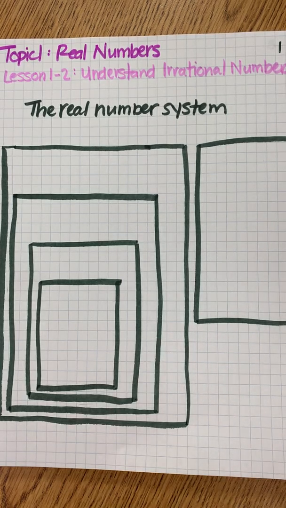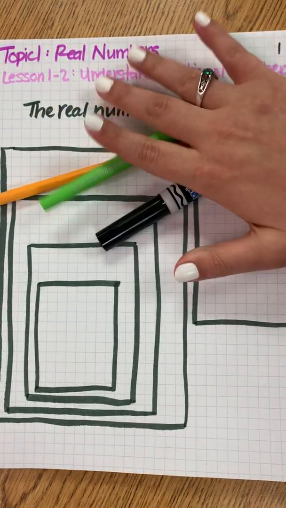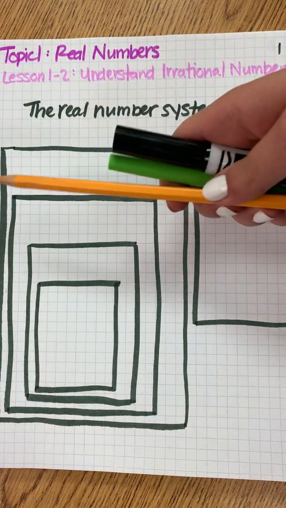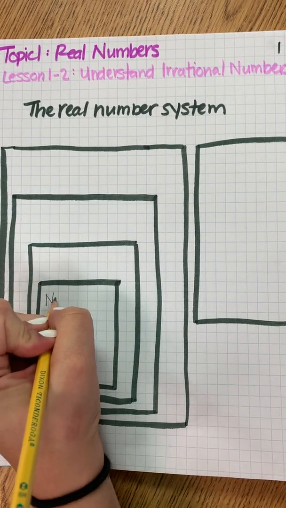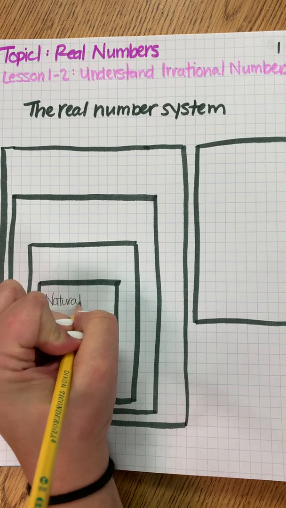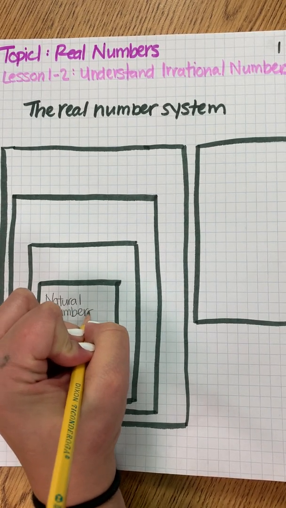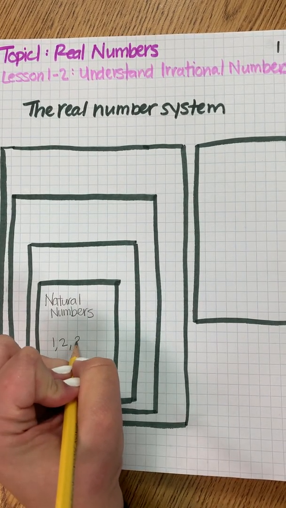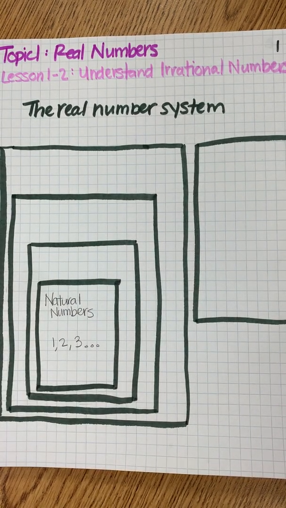When you guys were young and you started learning about what numbers were, you just started counting things, right? You would have pens and pencils and you would count, okay, 1, 2, 3. You would just start counting things in preschool and kindergarten. Those are called natural numbers. That's what we put down in our very smallest box. That literally is your counting numbers. You start with 1, 2, 3, counting with your fingers. Those are your natural numbers.